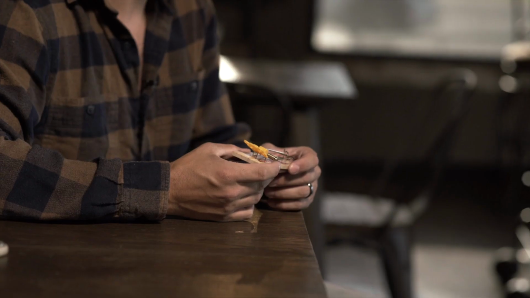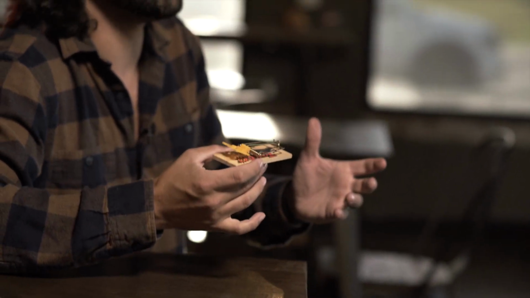You might be wondering why I'm holding this mousetrap and how, or even if, it relates to our topic of evolution by natural selection. That's okay. It'll all make sense by the end of this video. So we'll come back to this in a minute.